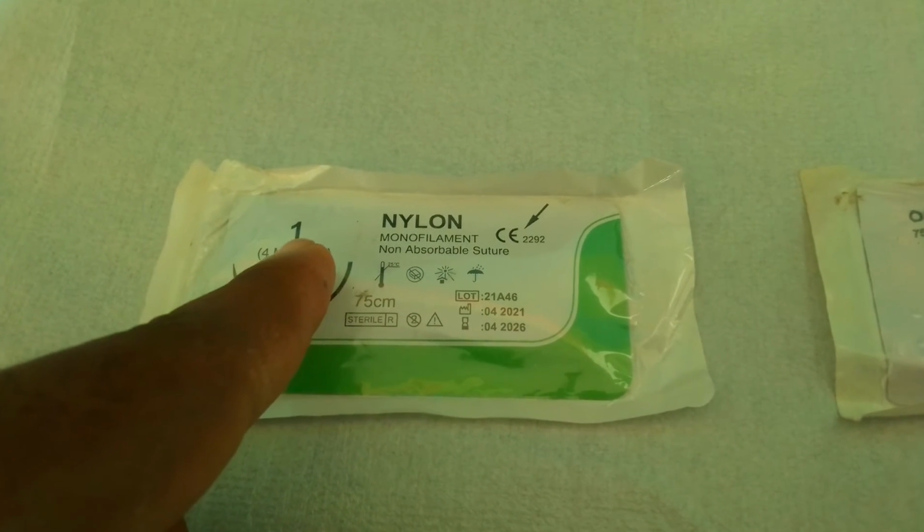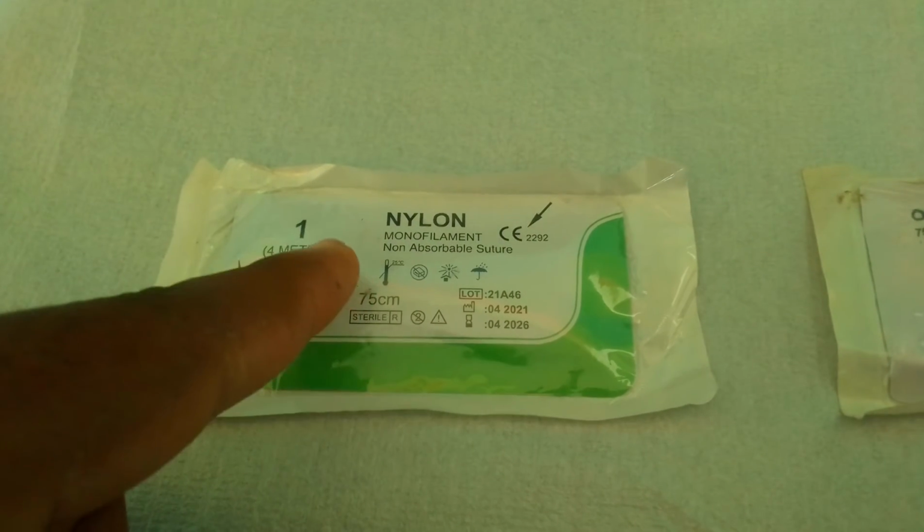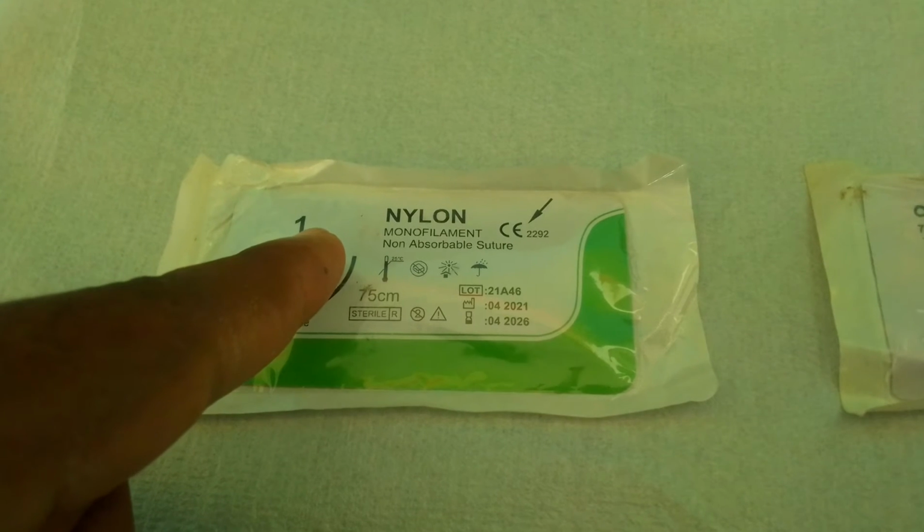Now, the next thing I want to tell you is that when you write, you say that a suture is 1, 2, 3, 4. What is the relevance? You need to know that.